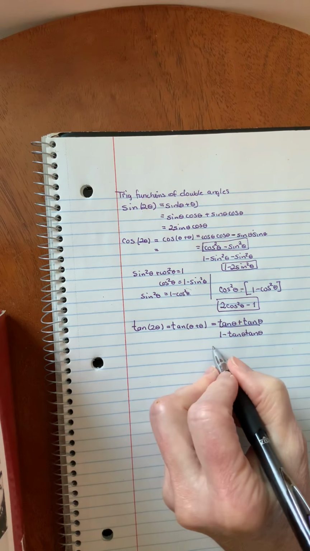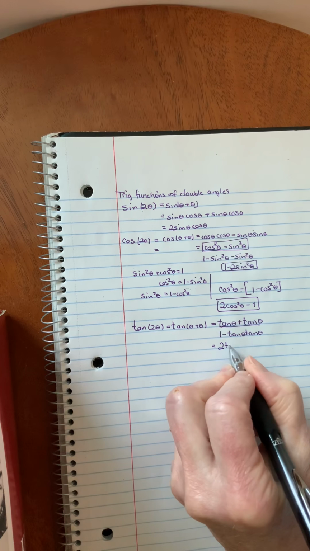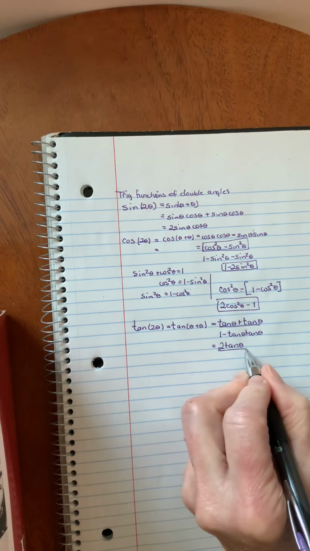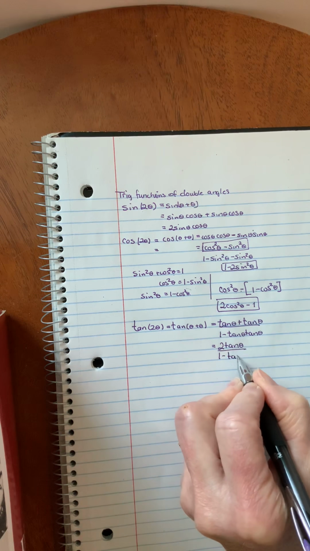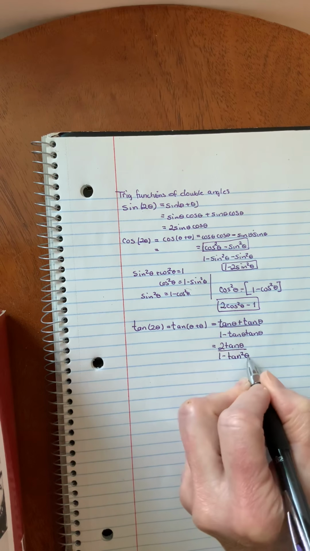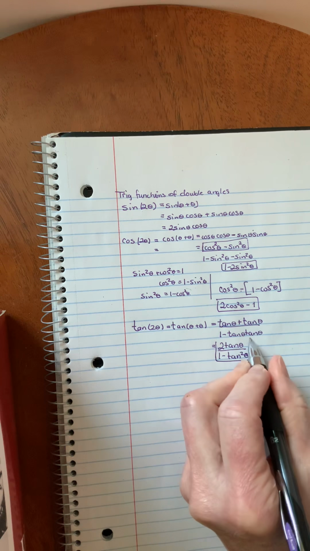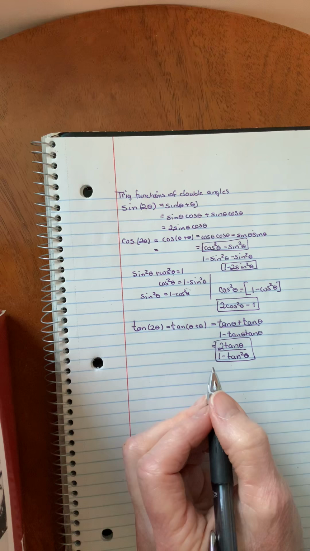This is 2 times the tangent of theta, since tangent plus tangent is 2 of them. And then this is 1 minus the tangent squared of theta. Again, there are a lot of options for this. This is probably the most common, not too big a deal.